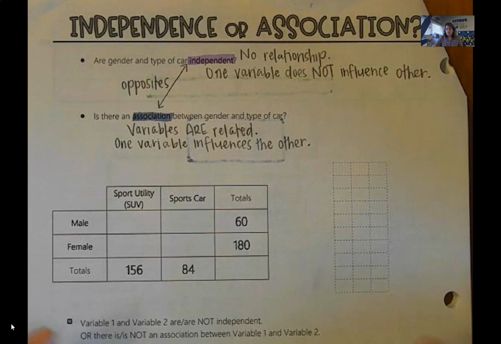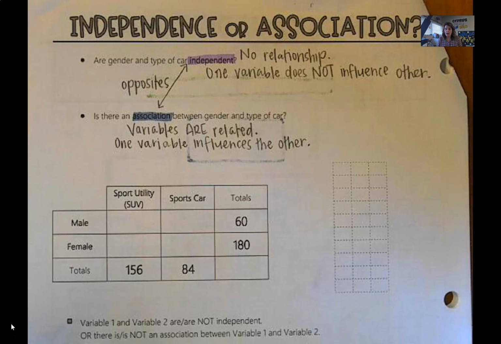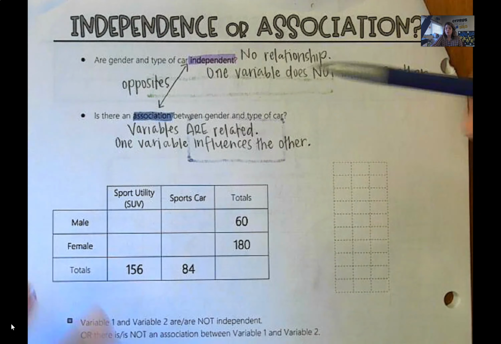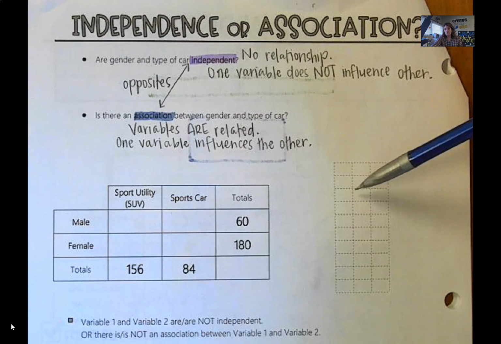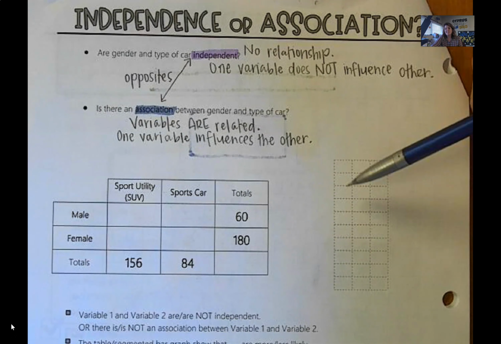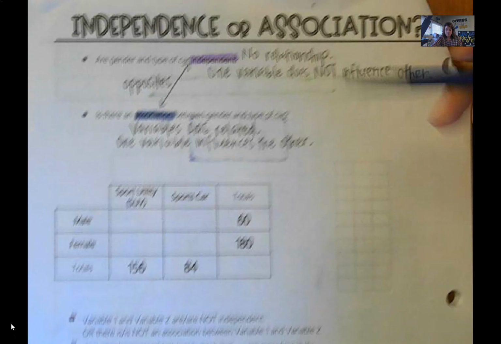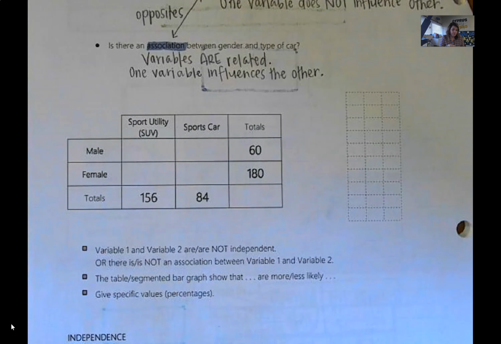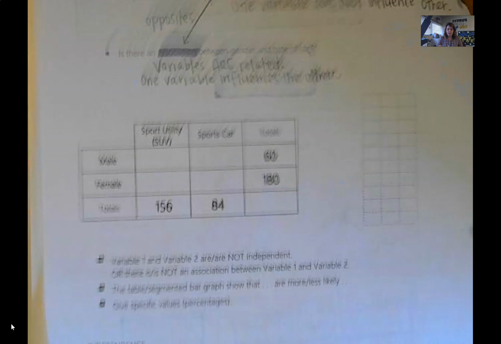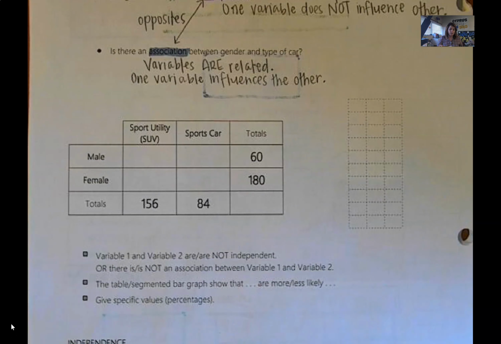Okay, so let's see how we can describe whether or not there's independence or an association with our table and segmented bar graph. So in this lesson, we're going to learn how to make a segmented bar graph. Okay, so first things first, we have to identify what we think is our explanatory variable, and we already did that on page 1.